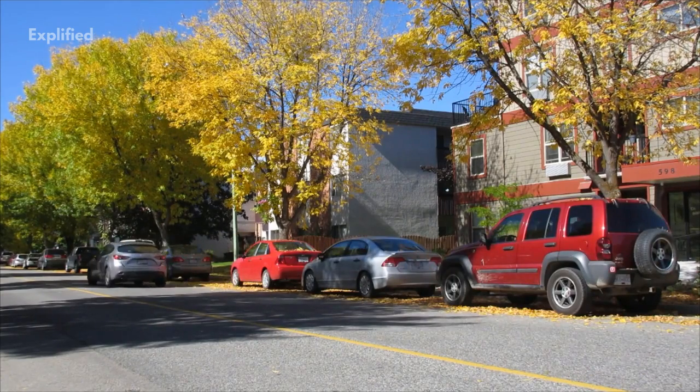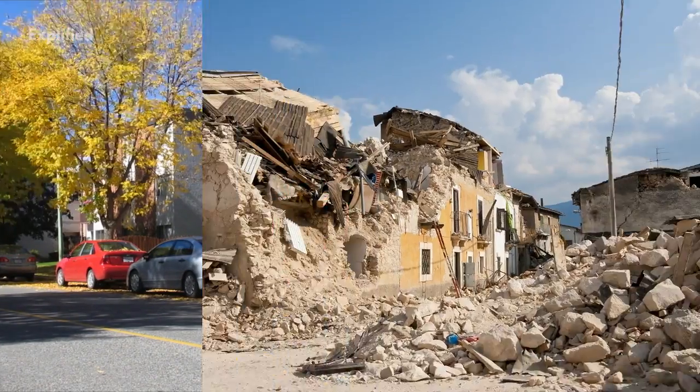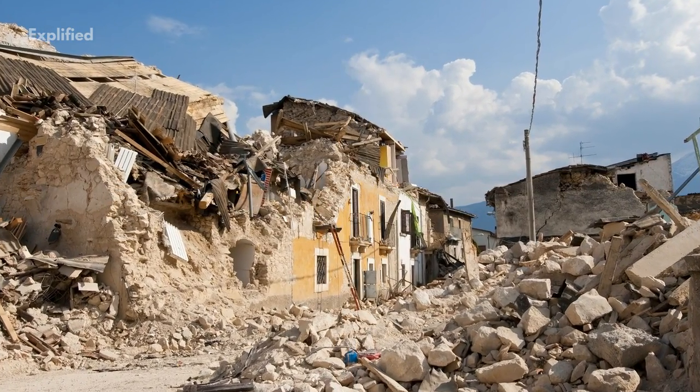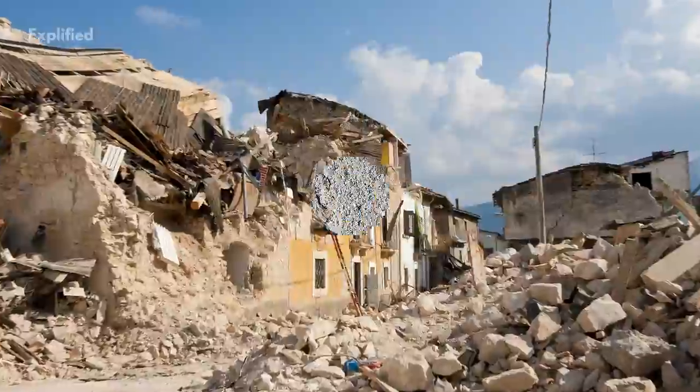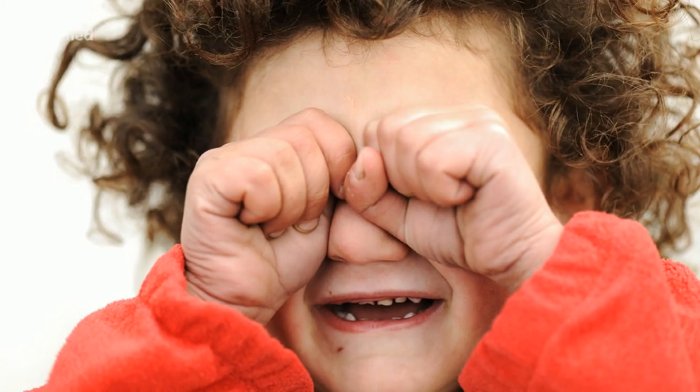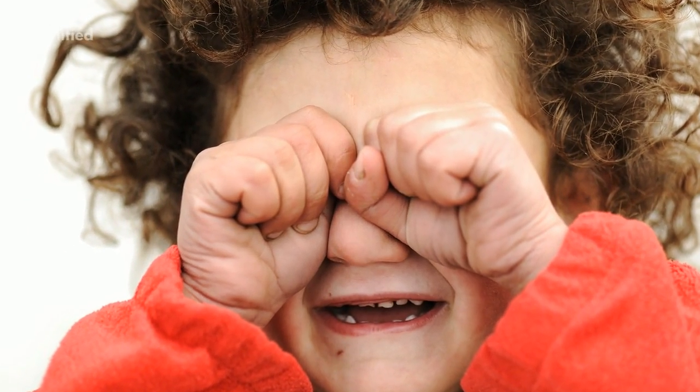Chunks of concrete hit the ground. Telephone poles tip over. Cars are tossed around like toys. Then the street cracks in half. Underground pipes explode and plumes of water and gas shoot into the air. Sounds scary, right? This is an earthquake.